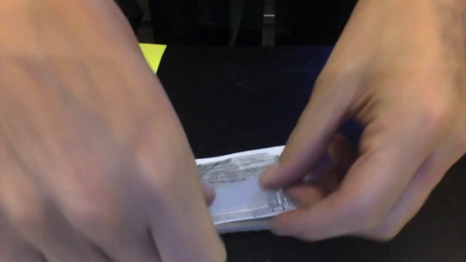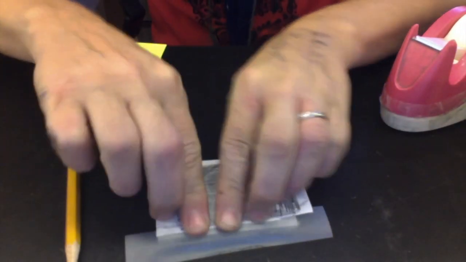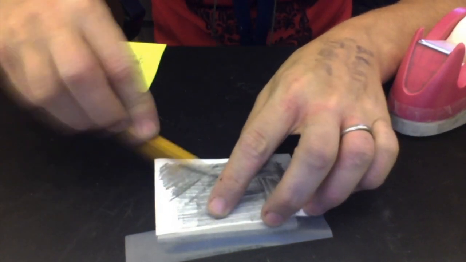So get a piece of tape and tape it down on the edge. Do not put the tape right down the center. It's got to be on the very edge, but that's just going to keep it in place.